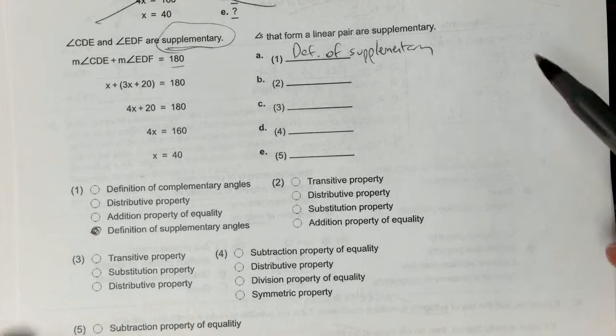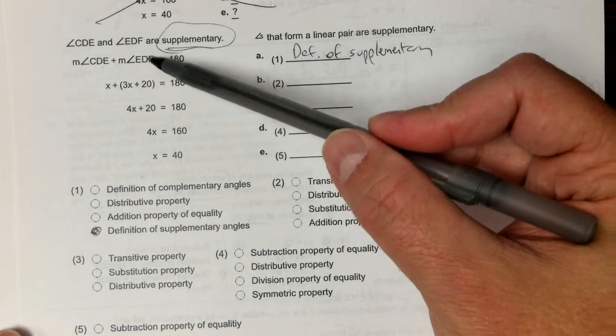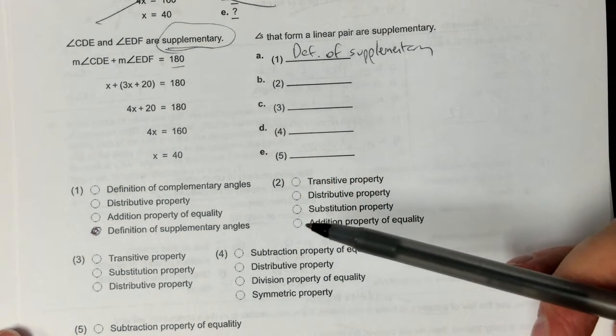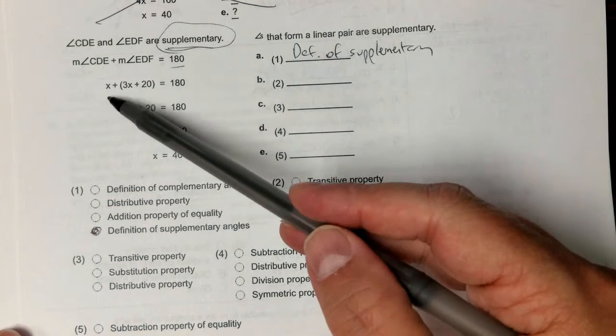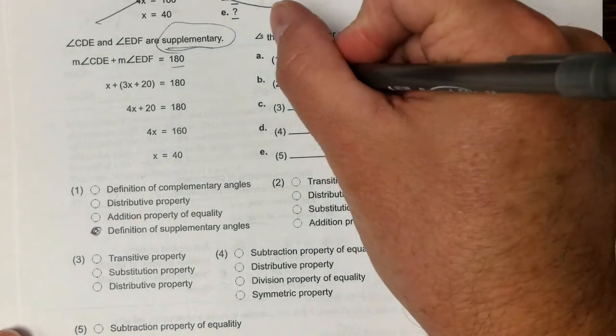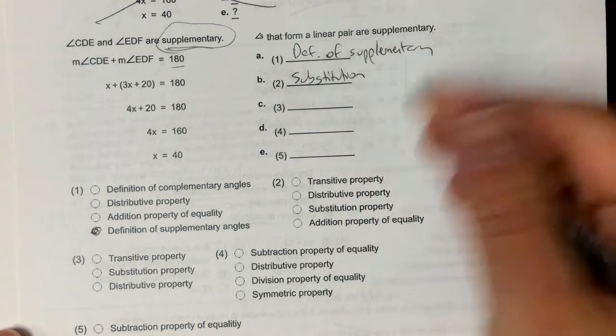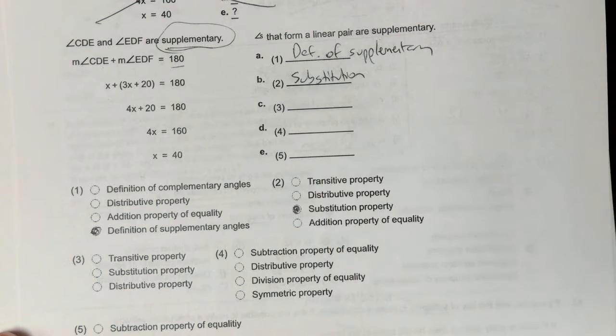Okay. The next one is you're changing from letters to an expression for both of these. Remember, an expression could involve x as well as numbers. So this is our friend, the substitution. Substitution.